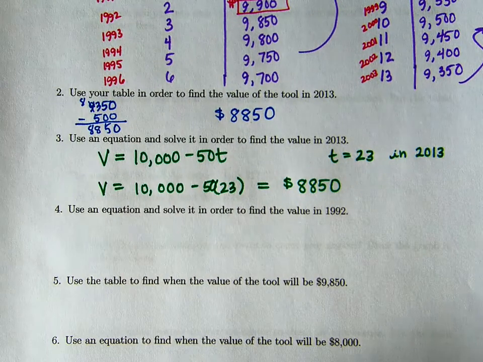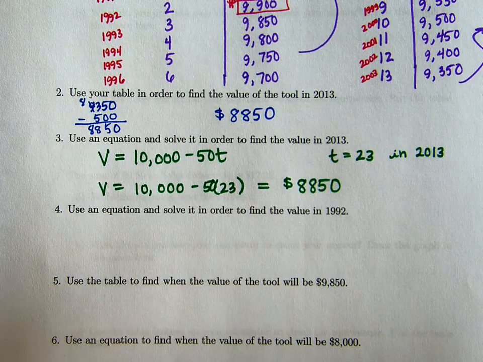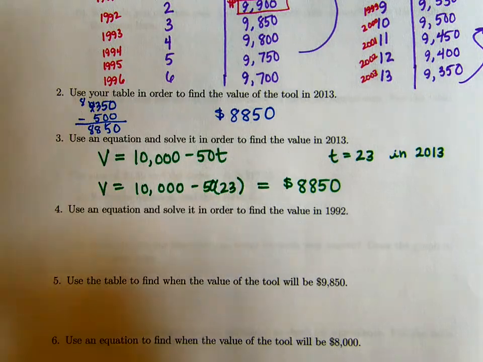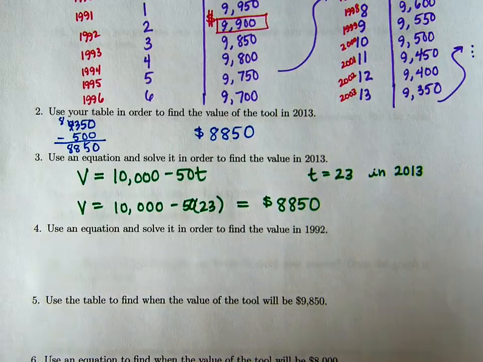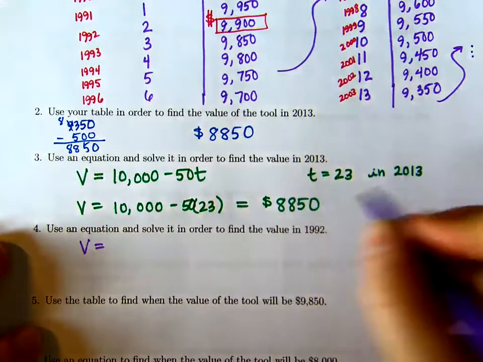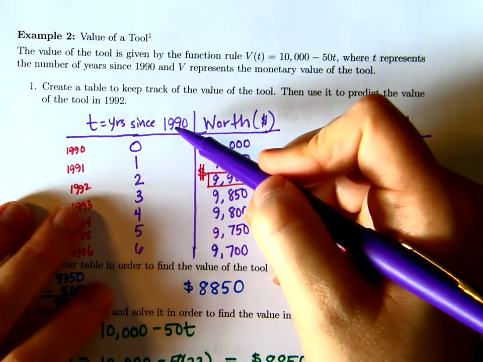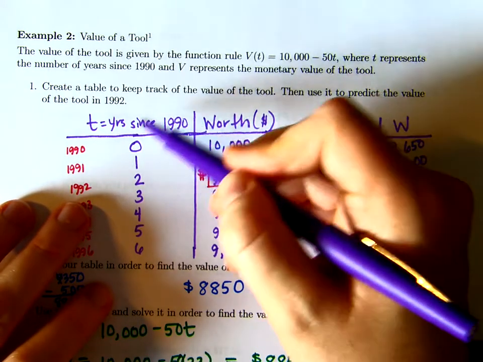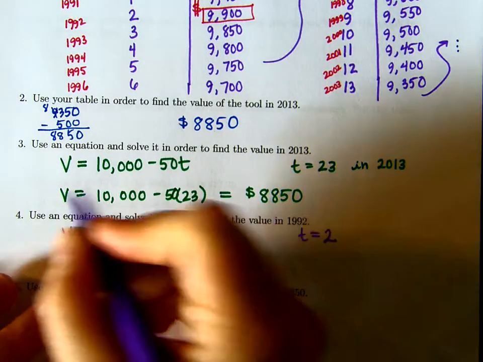Use an equation and solve it in order to find what the value was in 1992. Well, in 1992, which by the way, we already know the value from the table, we know that T is 2 because that's 2 years since 1990. So T equals 2 there.